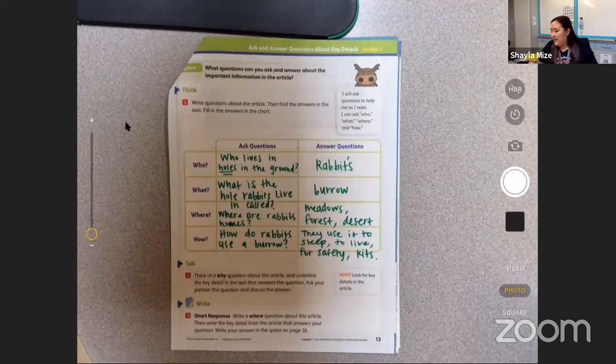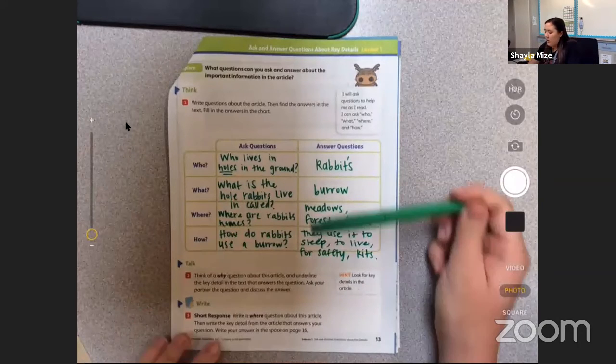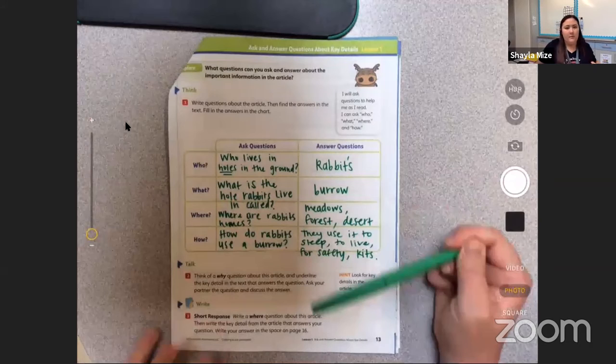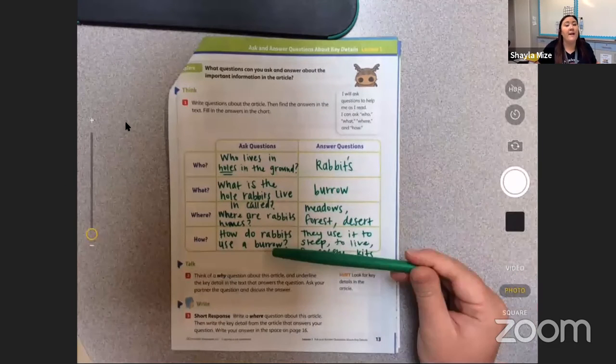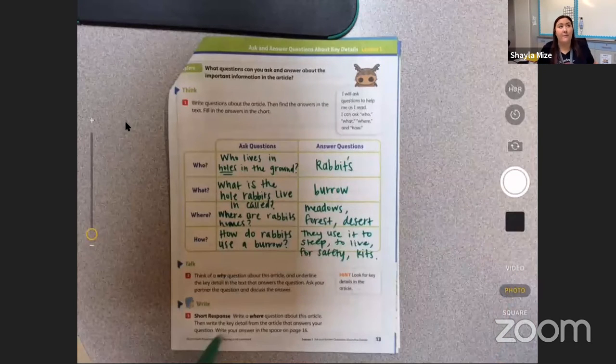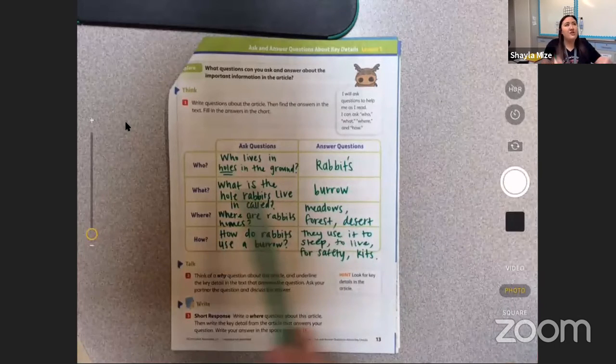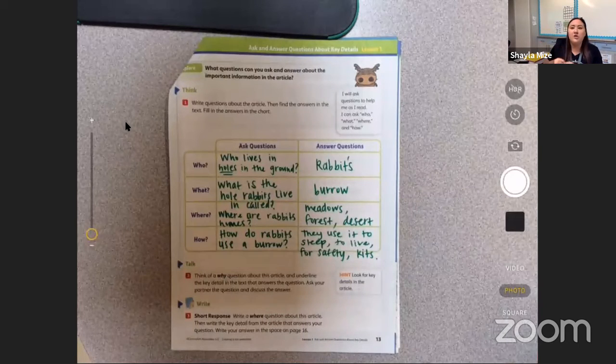Once you are done writing your questions, and you can do different questions if you like, as long as you can answer them from the article, I want you to show it to me. Once you've shown it to me and I've said your name, you will be able to go to lunch and I will see you at 12:50. So show it to me once you are done.